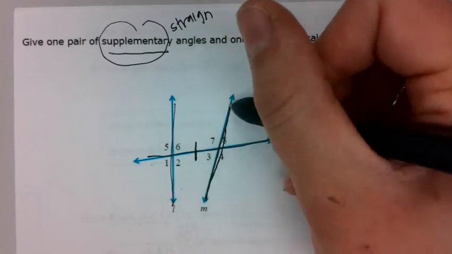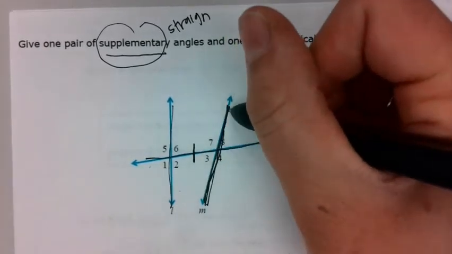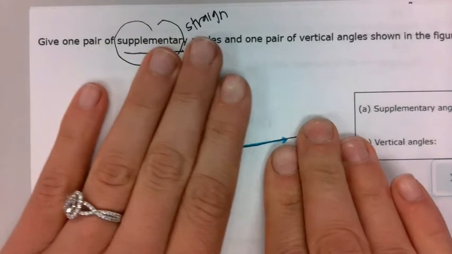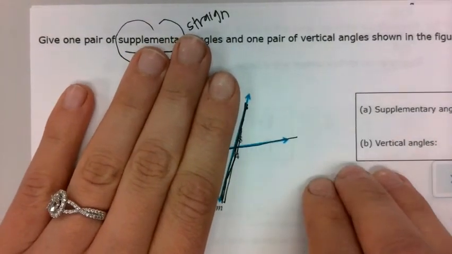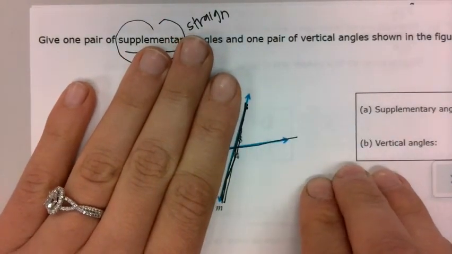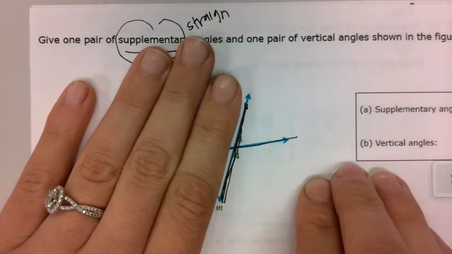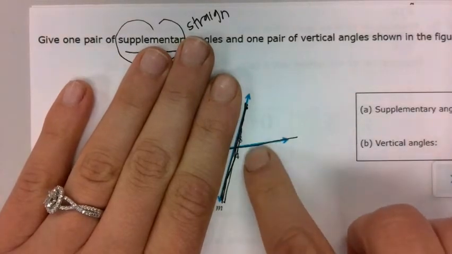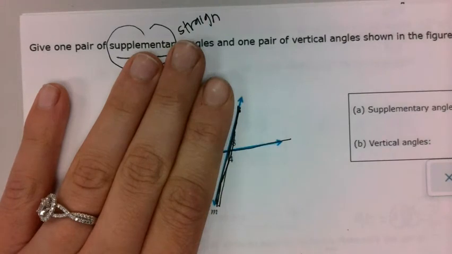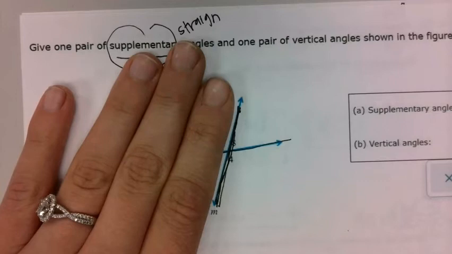Here, I'm going to use this line right here. Okay, what two angles, if I were to ignore everything else on this diagram but that line, then just one side of it, what two angles make up that straight angle? Angle 8 and angle 4, and that is one pair. I could do the same thing for any straight line.